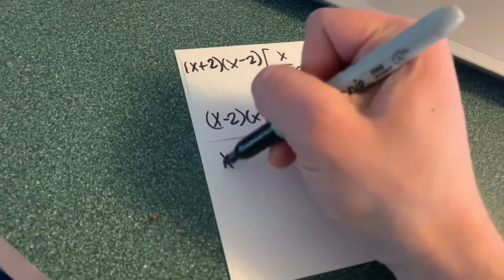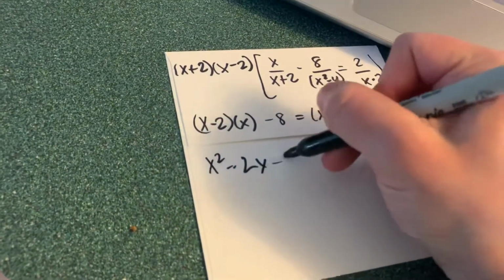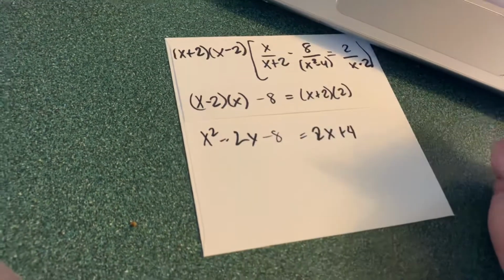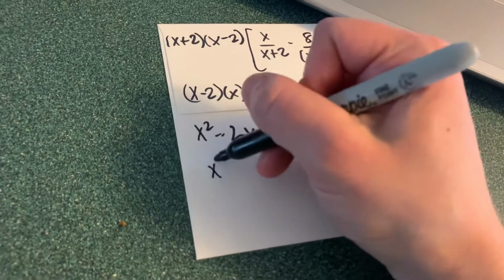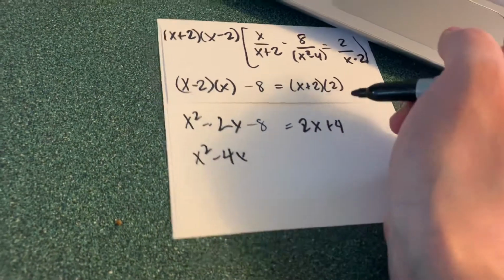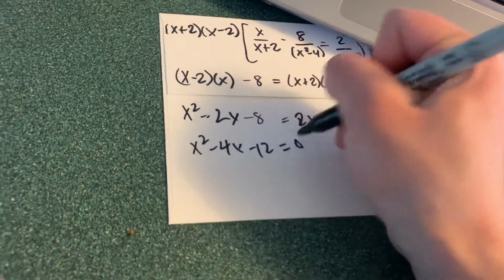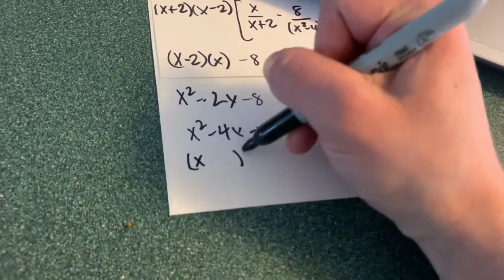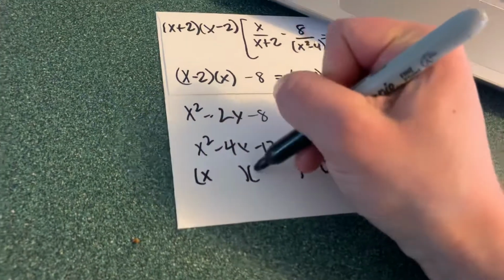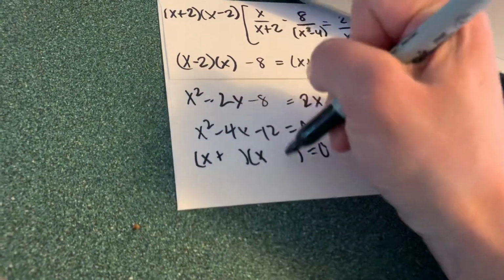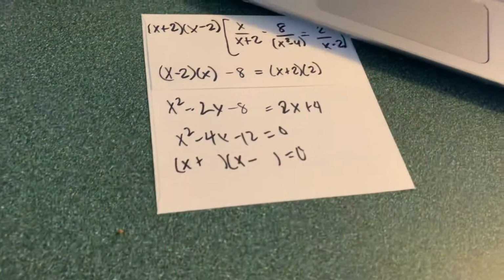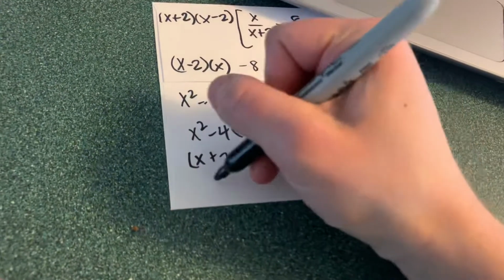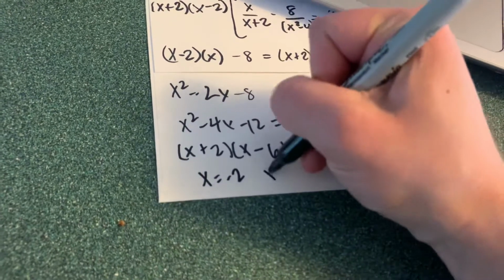So this is going to become x squared minus 2x minus 8 equals 2x plus 4. So you're going to get x squared minus 4x minus 12. You've got to bring everything to one side. Okay, is this factorable? Well, we don't have 3 terms with a plus in the back. We have a negative, so one's going to be positive, one's going to be negative. The bigger number will have the negative. Factors of 12 are 6 and 2. That works. So your answer is -2, and your answer is 6.